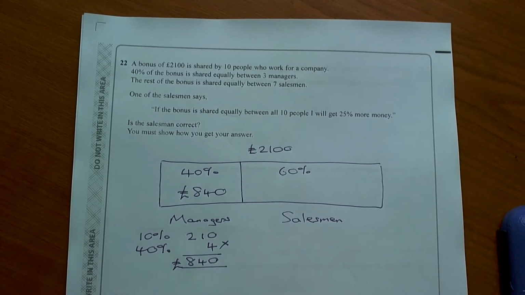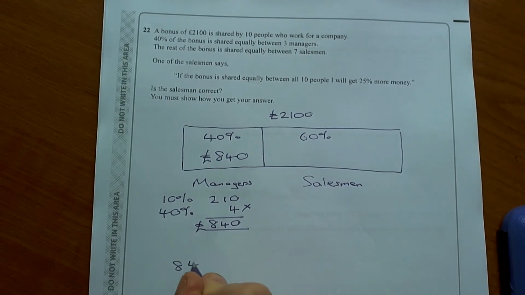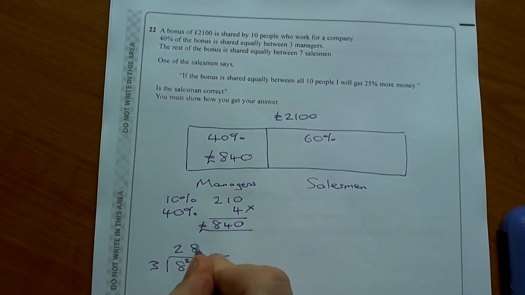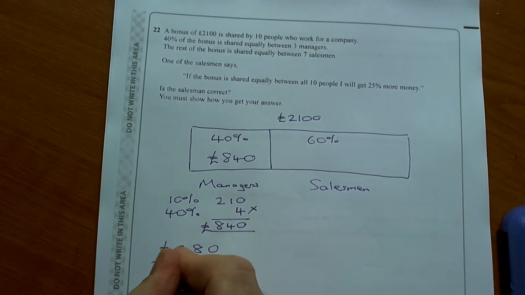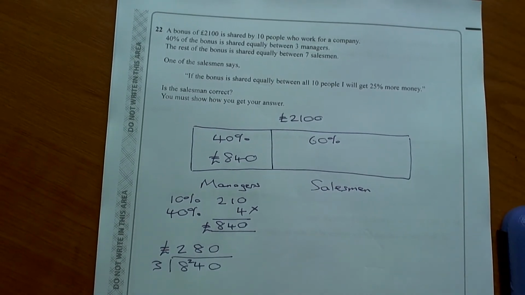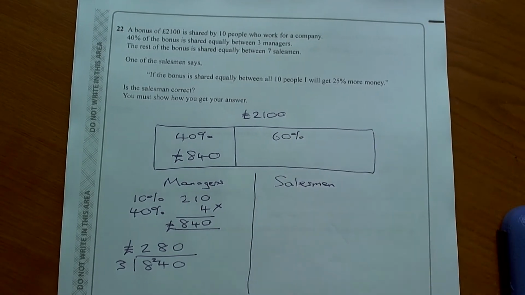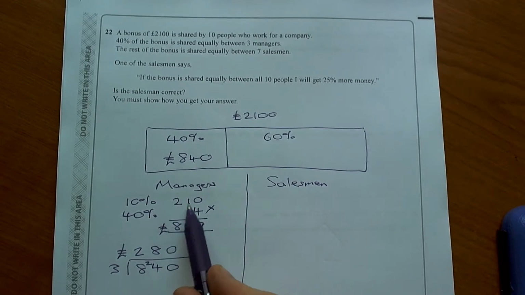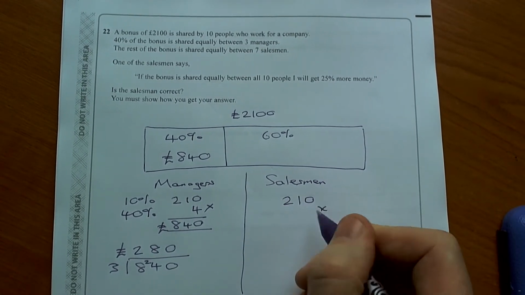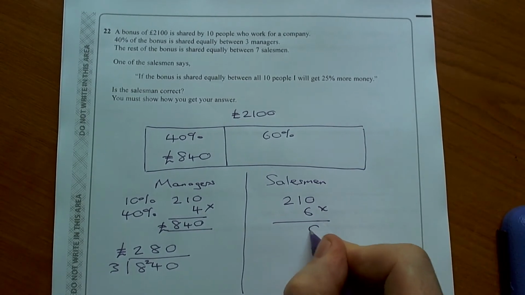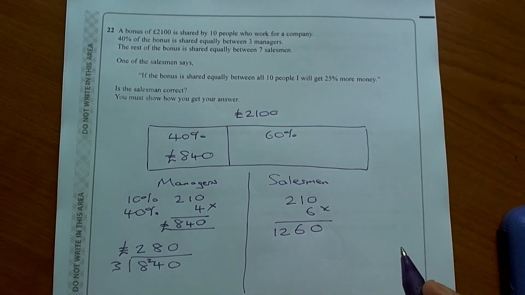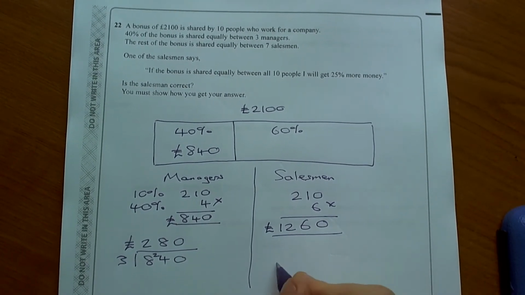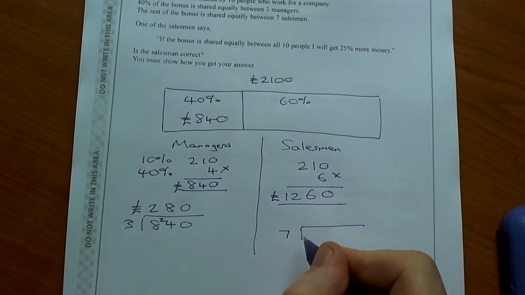So there's 3 managers, so if we divide that by 3, 840 divided by 3, each of the managers gets £280. Now, the salesmen, each of these shares, 10% was 210, so they get 210 times 6 to get 60%. So between them, they've got £1,260. But there are 7 of them, so we have to divide their money by 7.